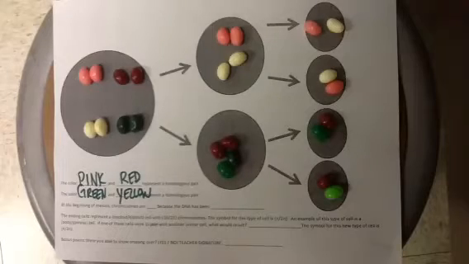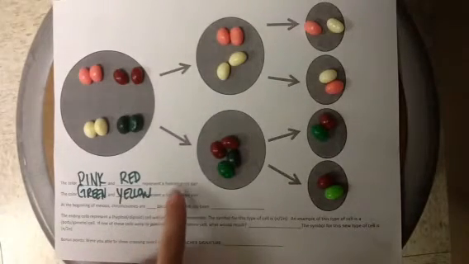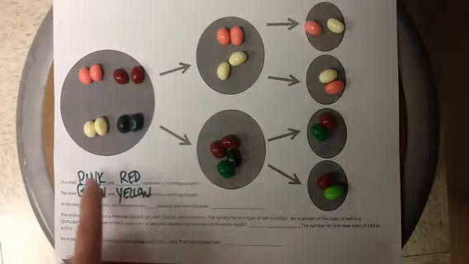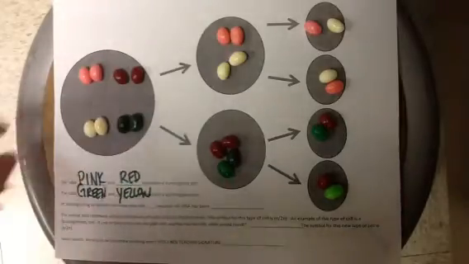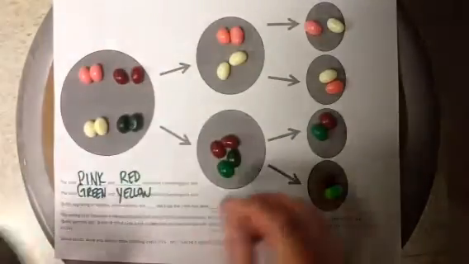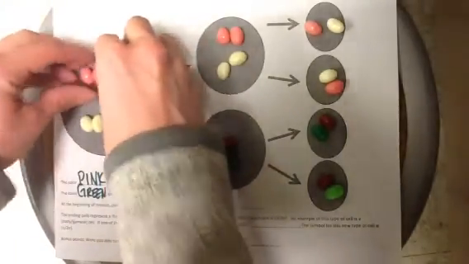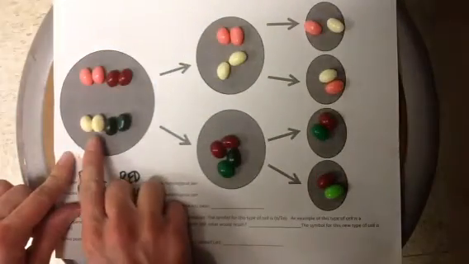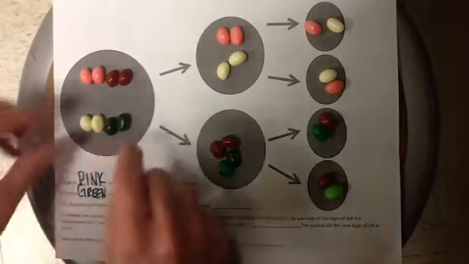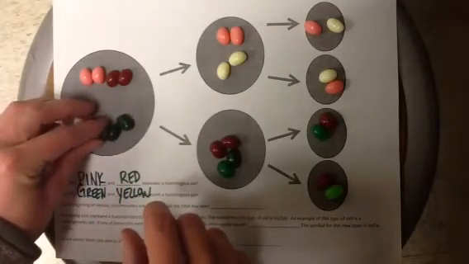Okay, so this was the activity that we were doing yesterday, and I just want to explain it again further. On the bottom here, you're supposed to represent homologous pairs. I said pink and red were homologous, and then green and yellow. During meiosis, the first part, homologous chromosomes will line up together. Each bead is representing a chromatid, and the whole thing together is representing a chromosome.